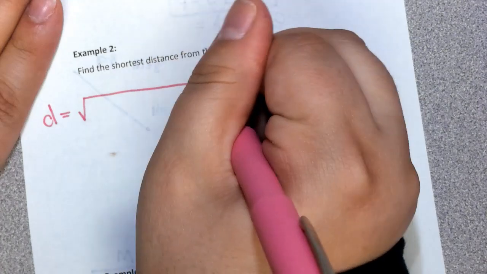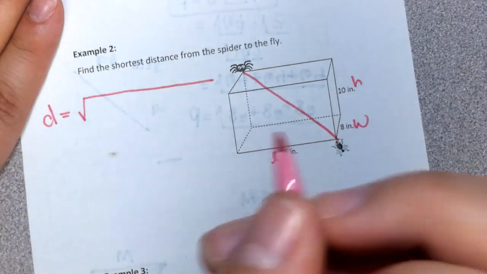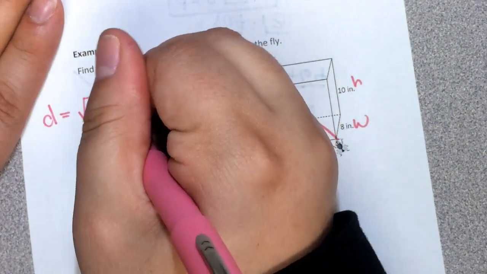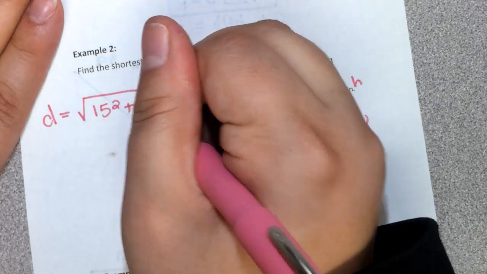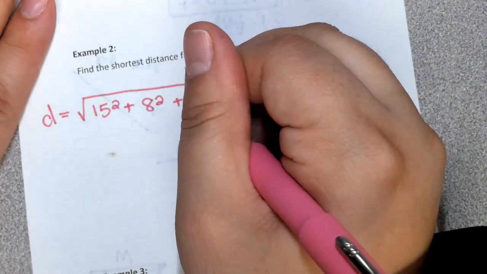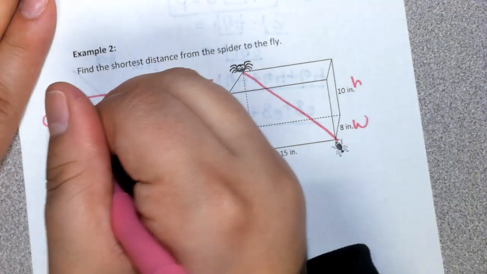I need to see neat work. I need to see D equals. You don't have to, but then you'll just get points off.